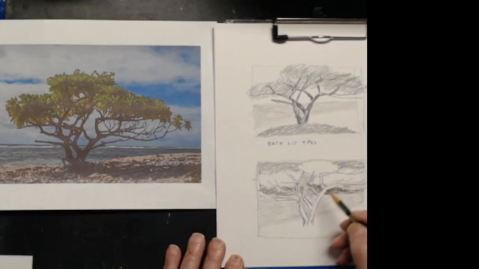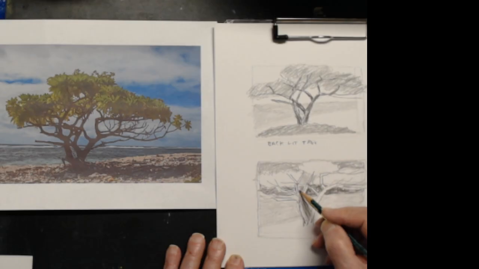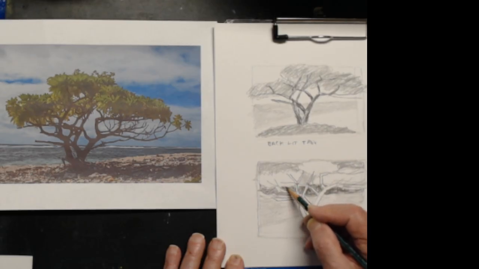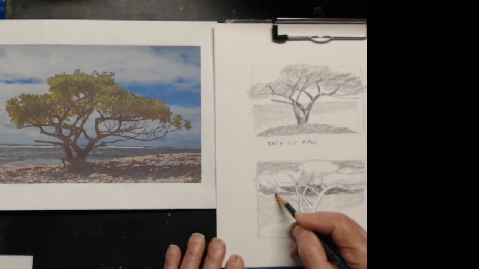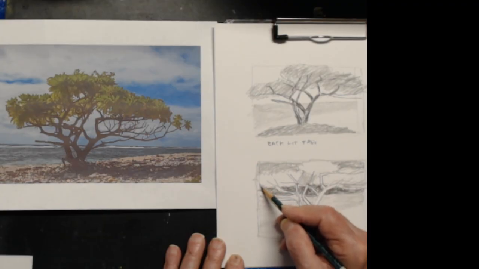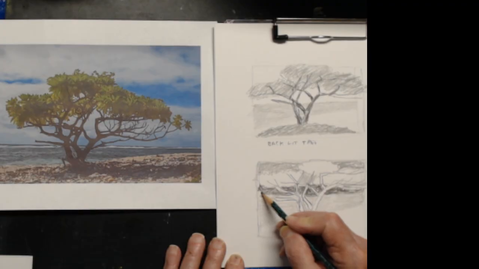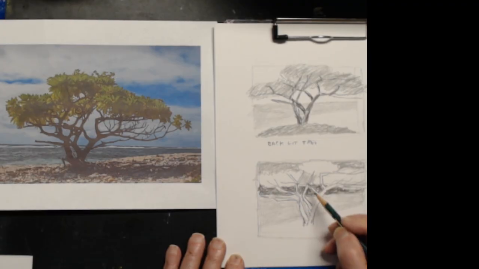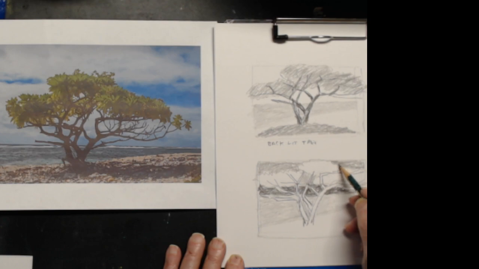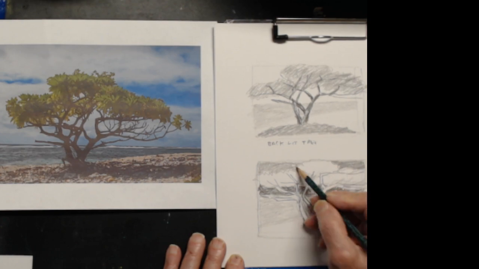Because even if the sun was still up, the darkness behind would be really dark at the horizon line, especially in a heavy cloud, or let's say it was a storm out there. This should be really dark here at the bottom. Then it gets a little lighter as you go up. Not as dark at the top, but still it's going to be darker than the tree. But I'm just emphasizing the lights and darks.